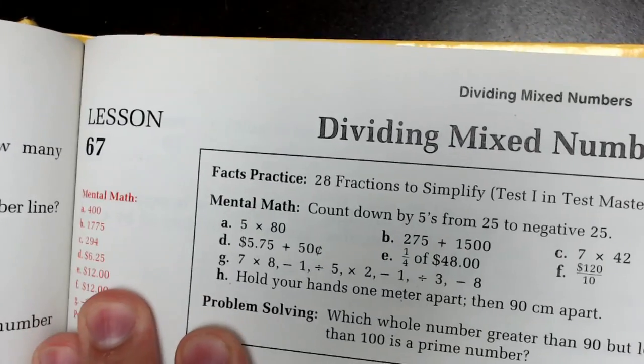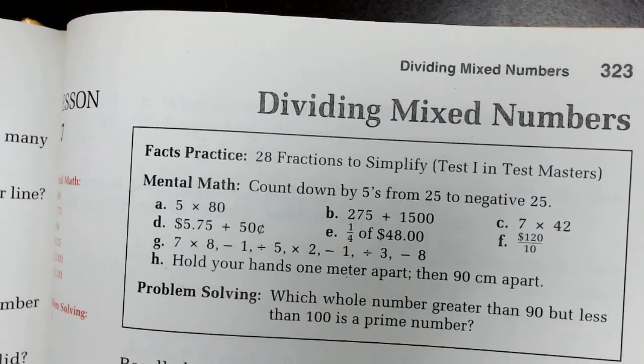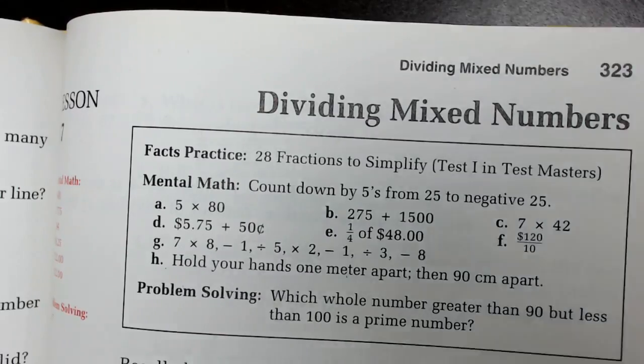All right, Math 76, Lesson 67. We're going to be talking about how to divide mixed numbers. So let's go straight to our practice sheet.